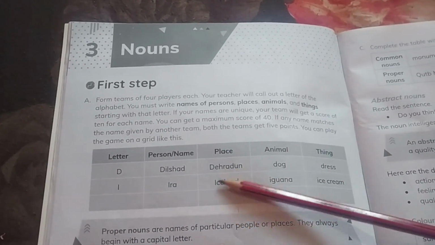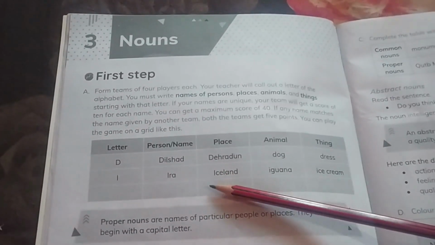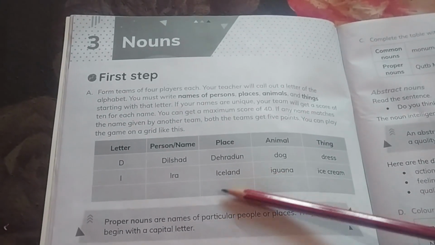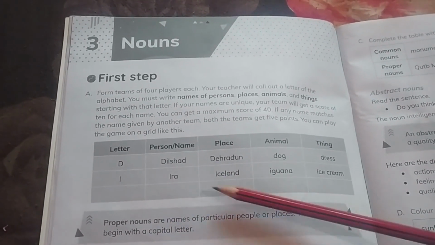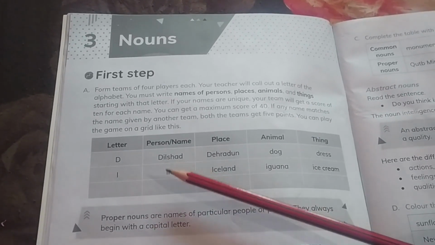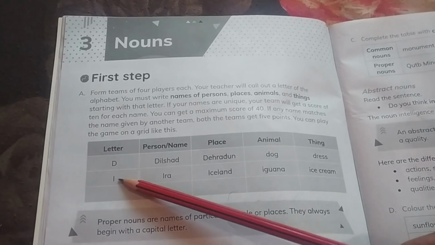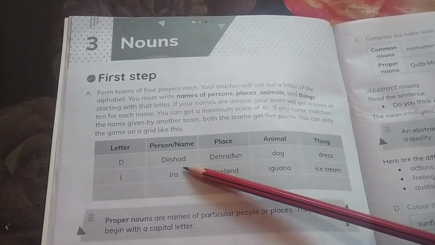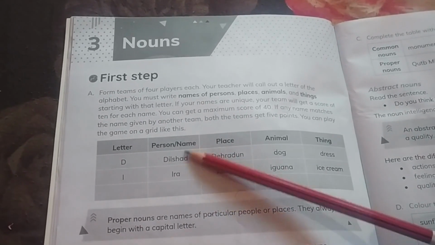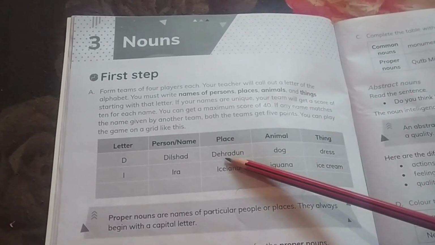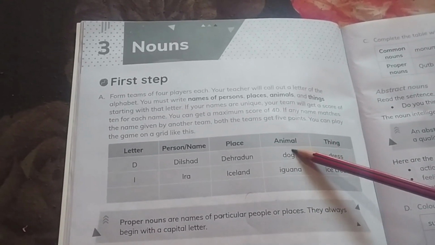As you can see, in the first step, there is a small exercise given in your book. Actually, it's a table with columns. The first column is letter, the second is person name, the third is place, the fourth is animal, and the fifth is thing. The first letter is given, and starting with this letter you have to mention the name of the person, which is Dilshad, then place Dehradun, then animal dog, thing dress.